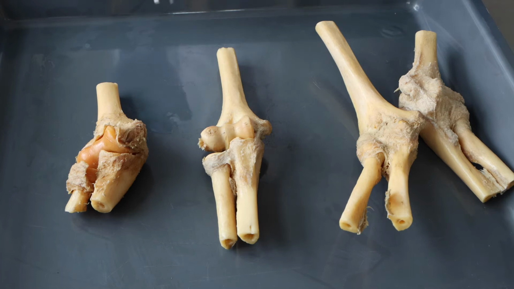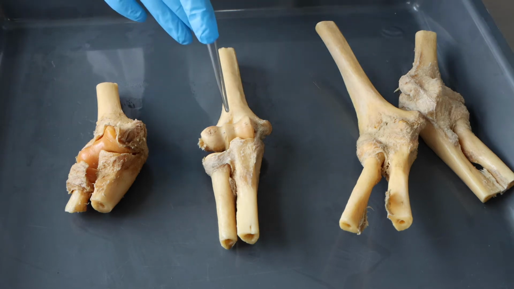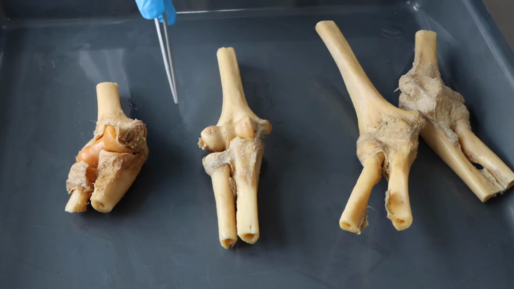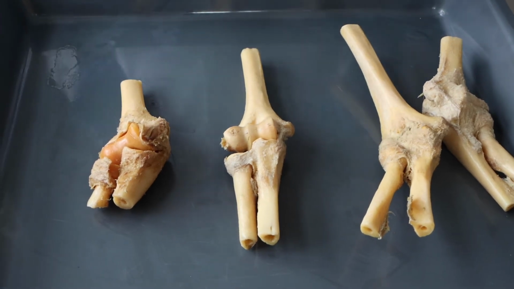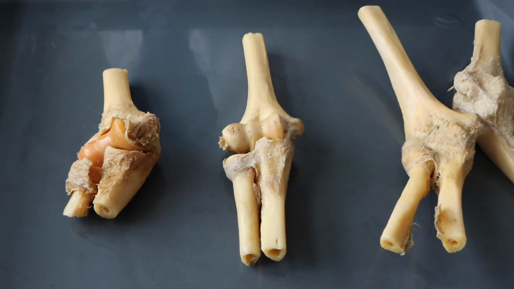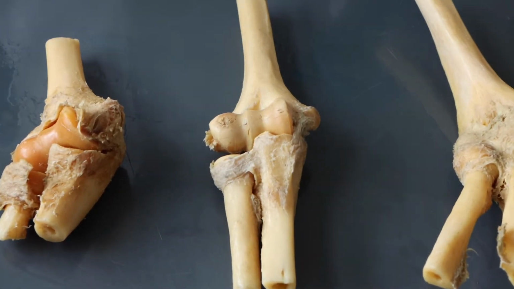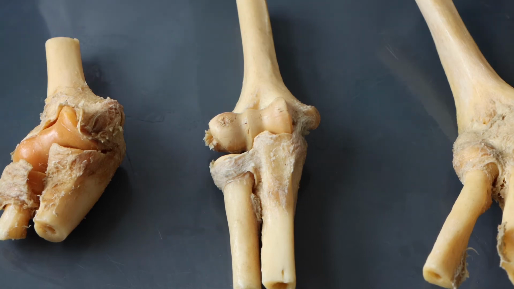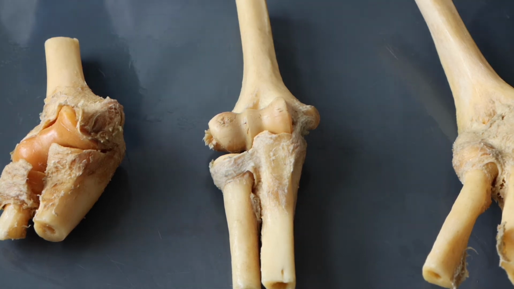Next joint of the upper limb is the elbow joint or articulatio cubiti. As you see here, this joint is between the humerus, ulna, and radius. It means that three bones are in this joint, and because of this we have a compound or composite joint. This joint is composed of three joints, as a matter of fact.